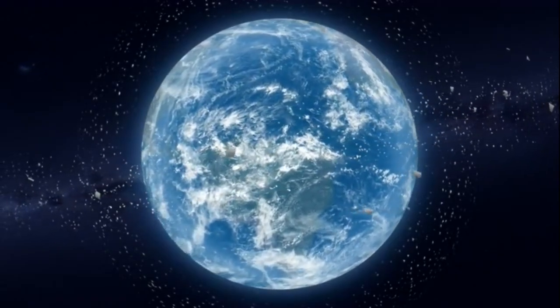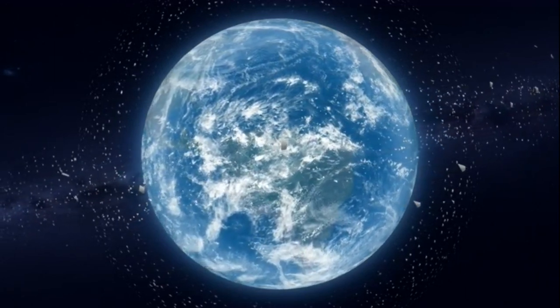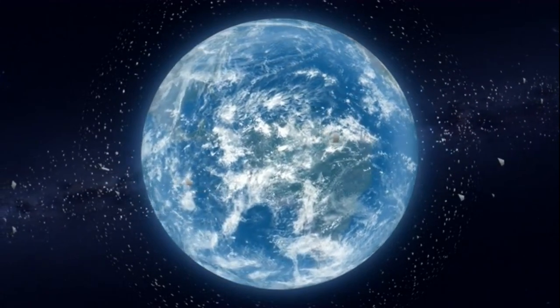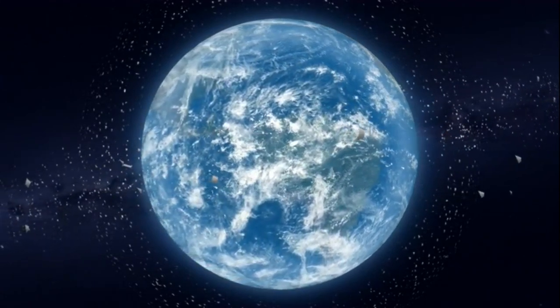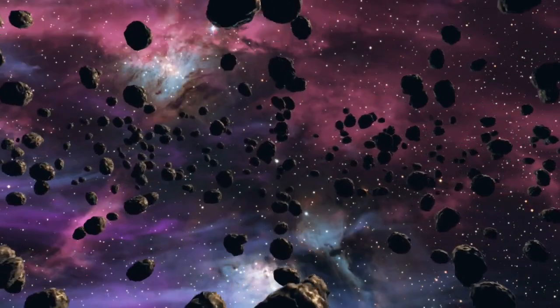Ozone is a molecule composed of 3 oxygen atoms, O3, and is crucial for life on Earth. Let's explore it in detail. What is ozone? 1. Composition. Ozone is a triatomic molecule, made up of 3 oxygen atoms bonded together. It is a pale blue gas with a distinct odor.